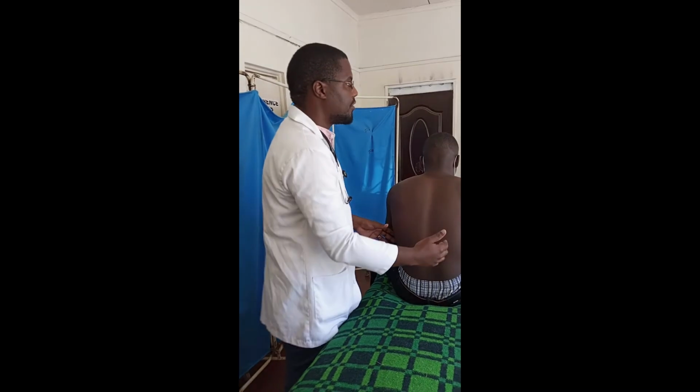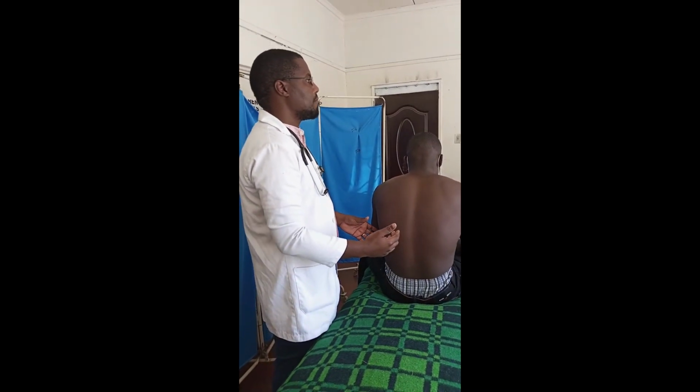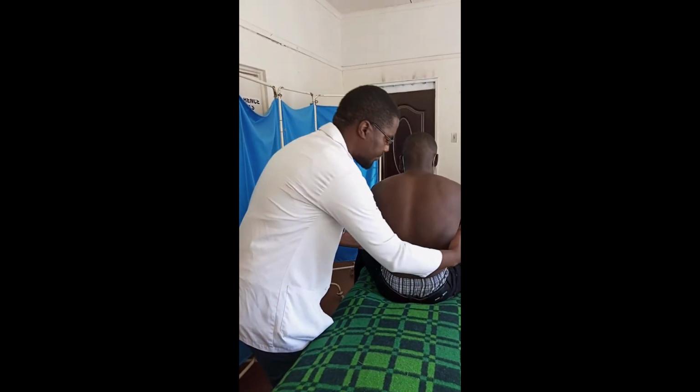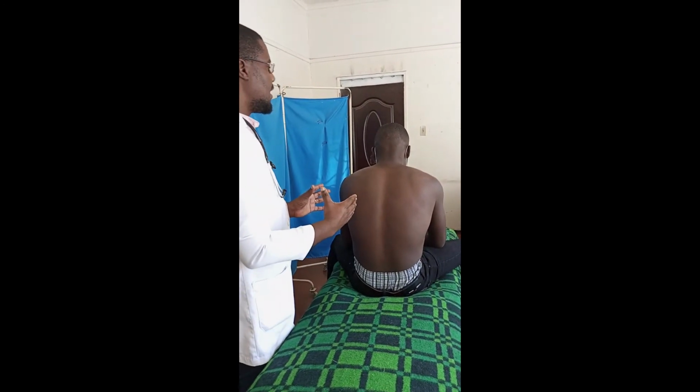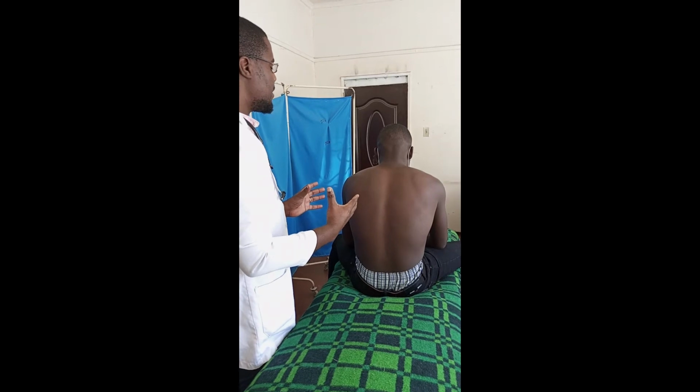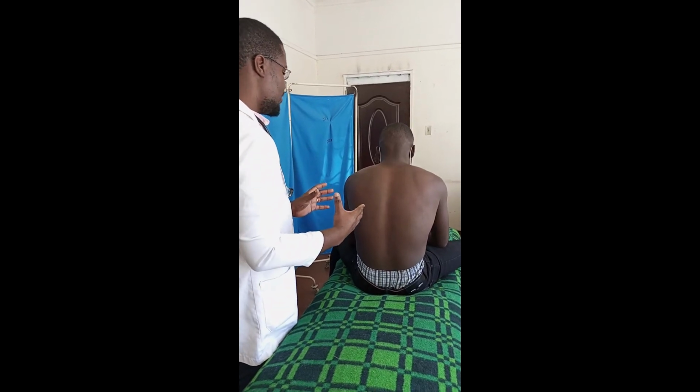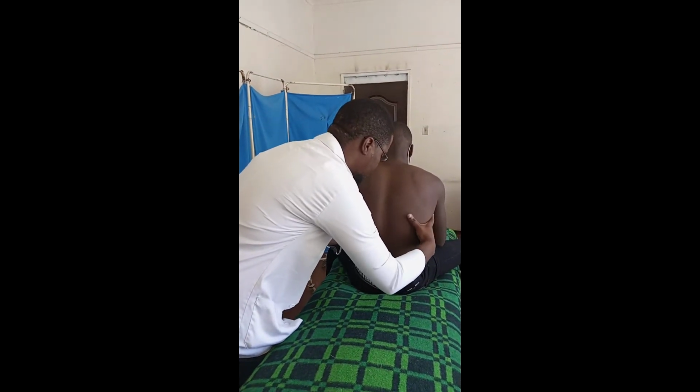Then from here, I have to also palpate or estimate the chest expansion. Mr. Pili, when I touch you, I'll tell you to breathe in and out. So hold your breath.